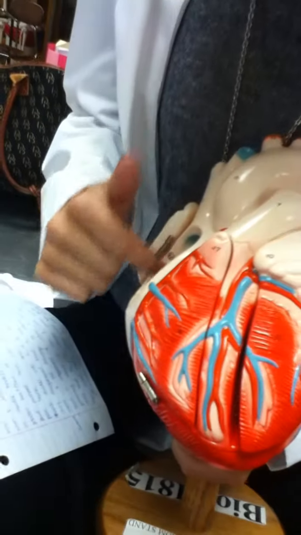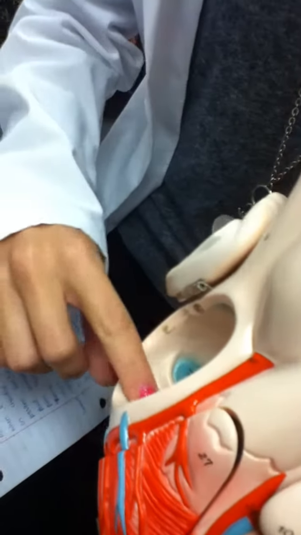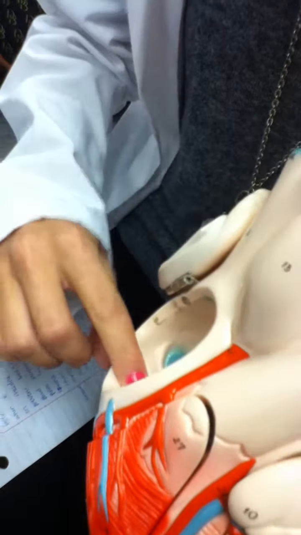And right here we have the SA node, and it's the pacemaker. And then on the right side of the floor of the right atrium, we have the AV node.